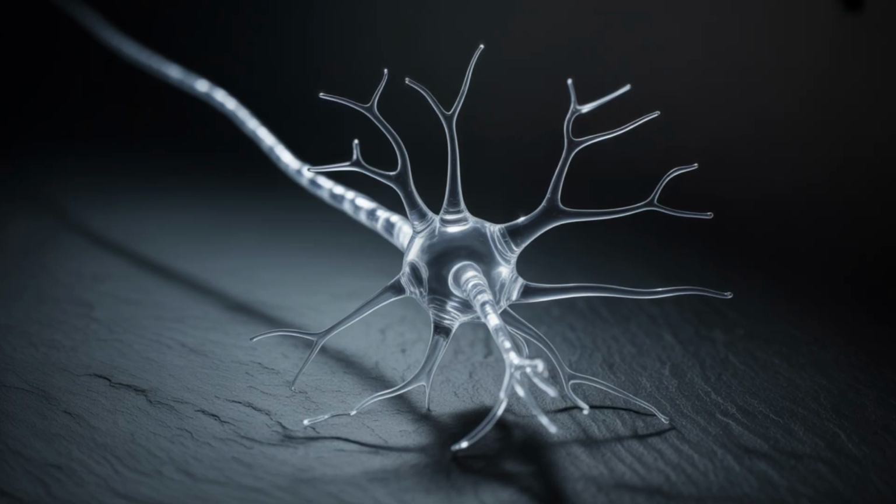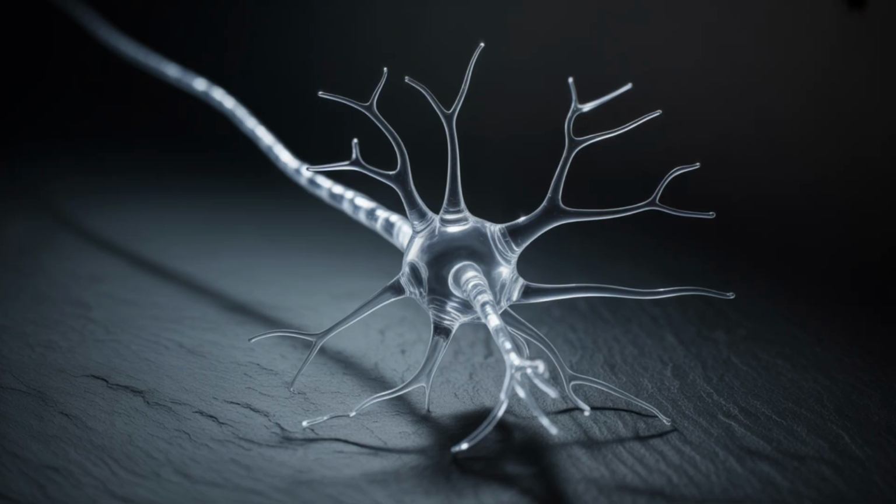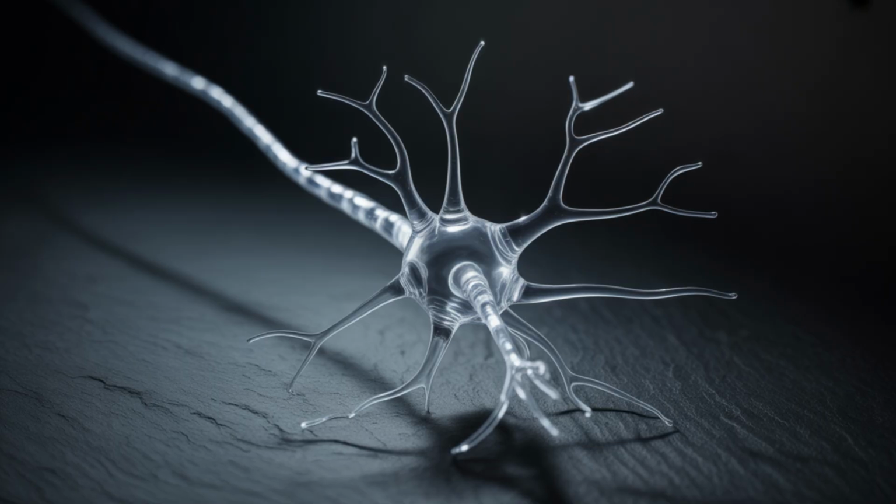The precise architecture of these terminals determines the strength and reliability of synaptic transmission, with some synapses capable of releasing neurotransmitter with remarkable precision and speed.